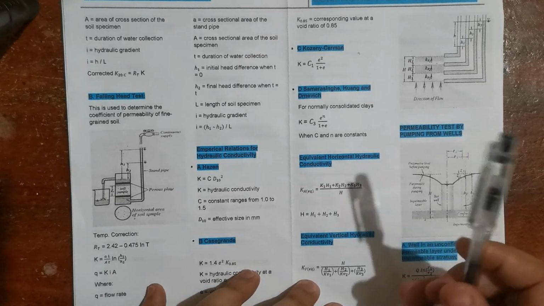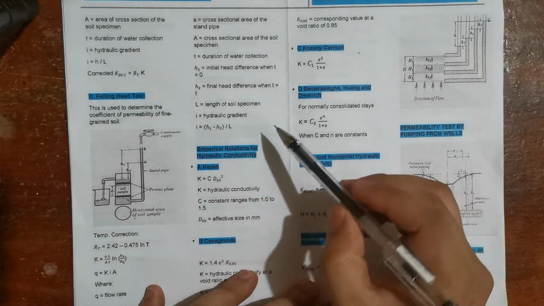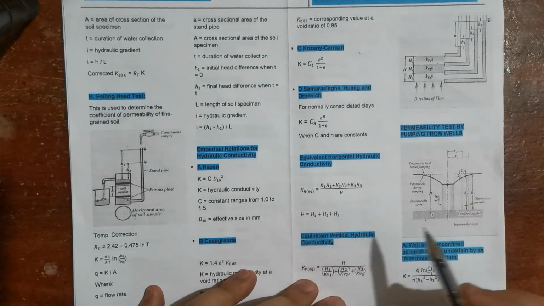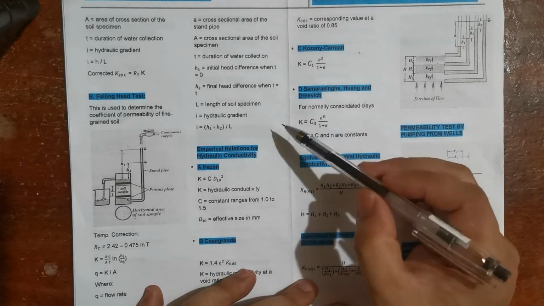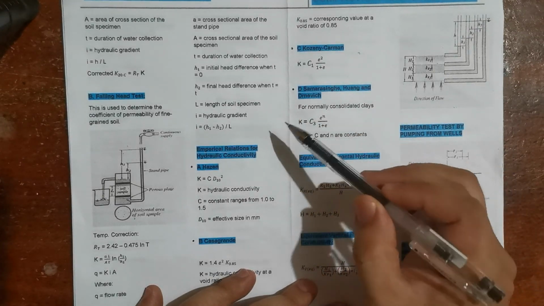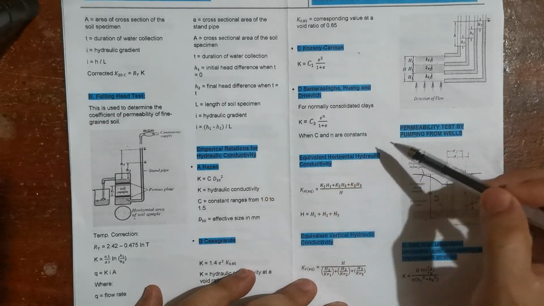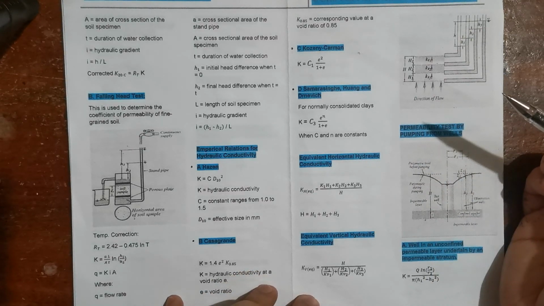layer. Ngayon, kapag meron tayong aquifer na nasa ilalim mismo ng impermeable layer, that is under confined. Pero kapag yung ating aquifer ay nasa ibabaw mismo ng impermeable layer, that is under unconfined aquifer. Sa ibang problem, sinasabi na kung unconfined or confined.